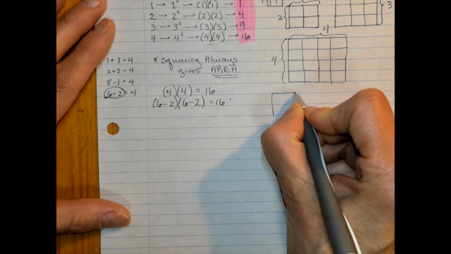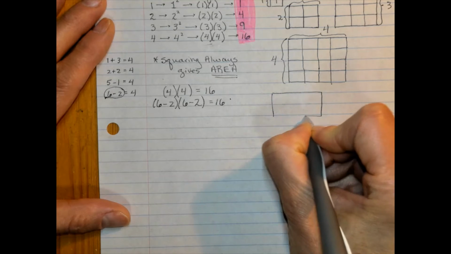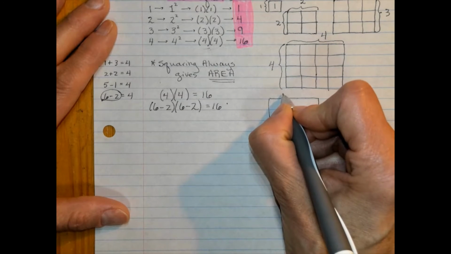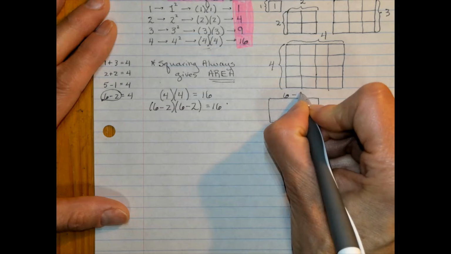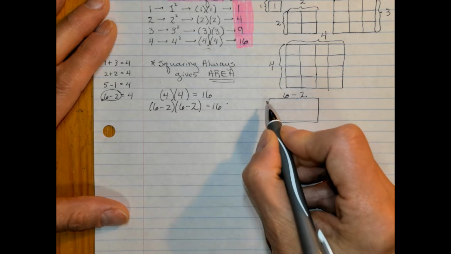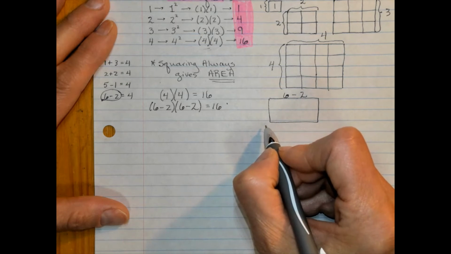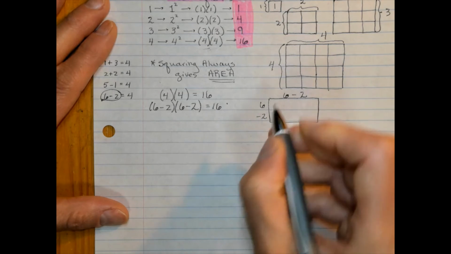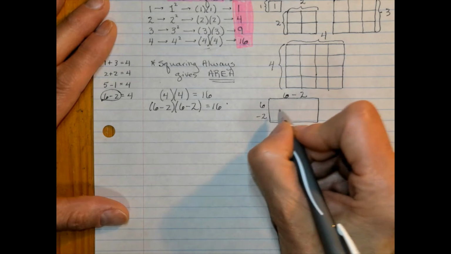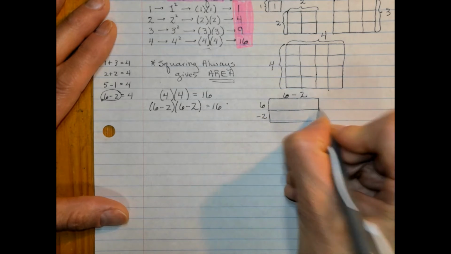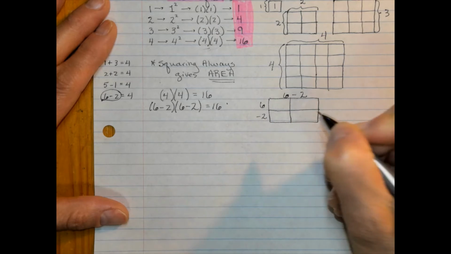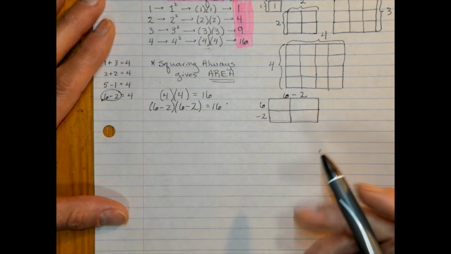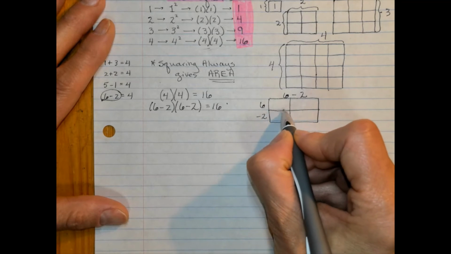So what I'm going to do, now yes, it doesn't look like a square, but that's okay. This length here is 4, but instead of writing 4, I'm going to write 6 minus 2. And this length here is the same, you just have to bear with me, is also going to be 6 minus 2. Notice I wrote the minus 2 in front of the 2. So in this case, I'm only going to split this up into a box of 4 because I have 2 numbers here and I have 2 numbers here. So now I want to find the area of this box.